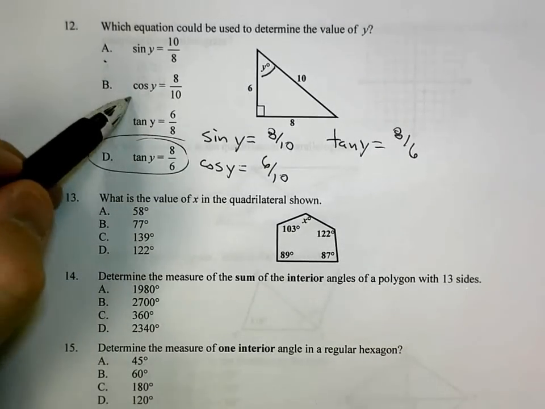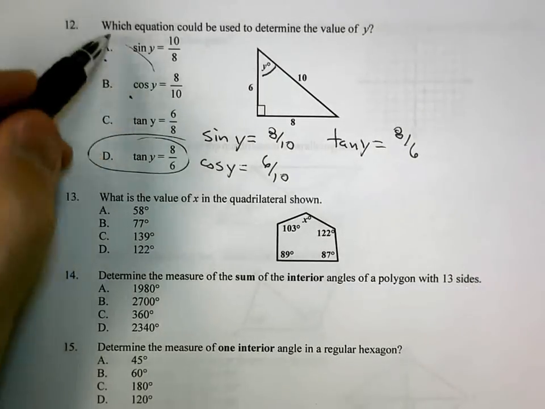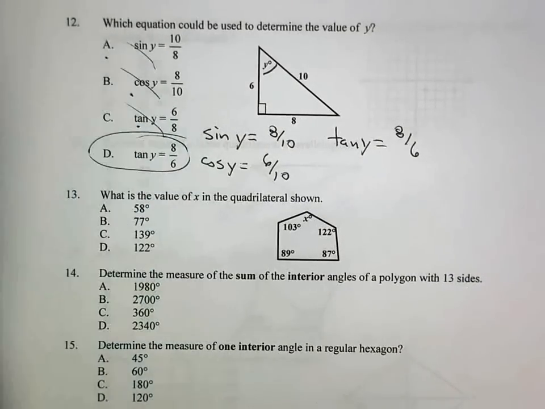Sine of y is flipped. Cosine of y is actually sine, so that's out, that's out. And then the tangent of y is flipped, so D is our best answer.